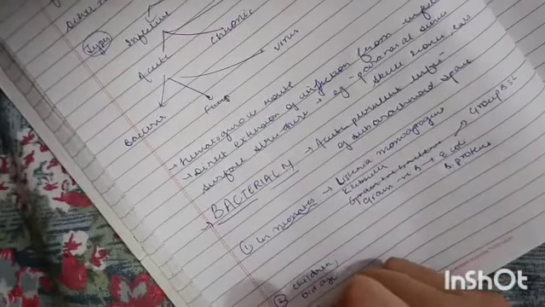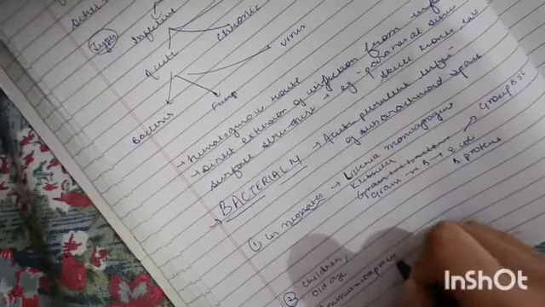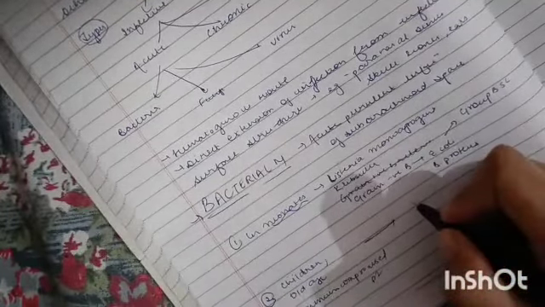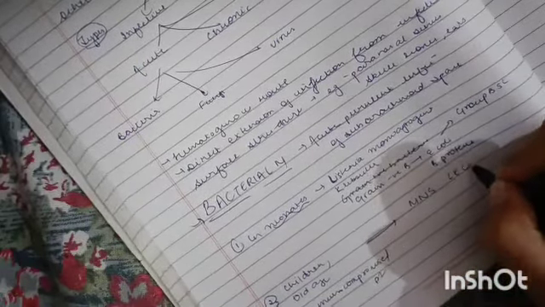Now for children, in old age and immunocompromised patients, we will remember the mnemonic as MAN'S LEG.